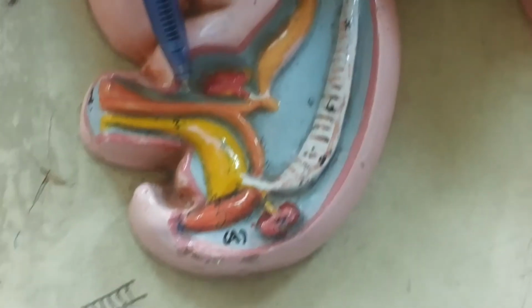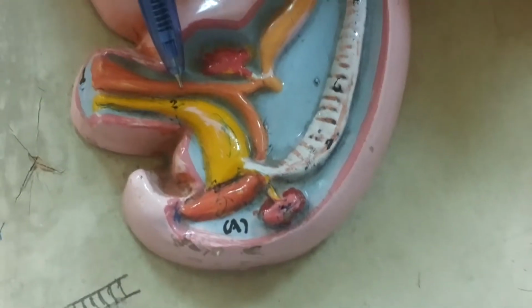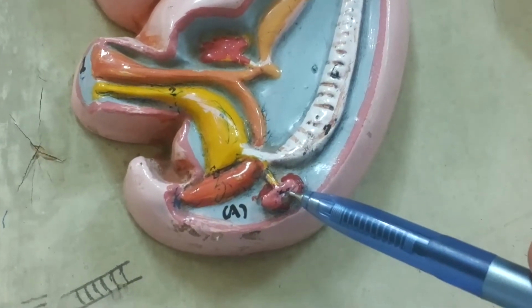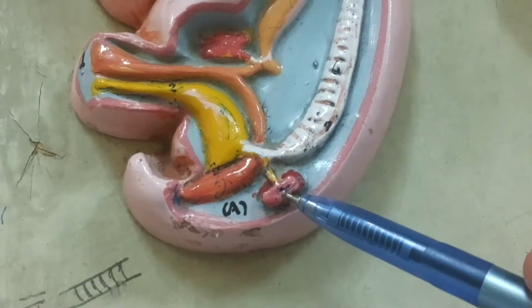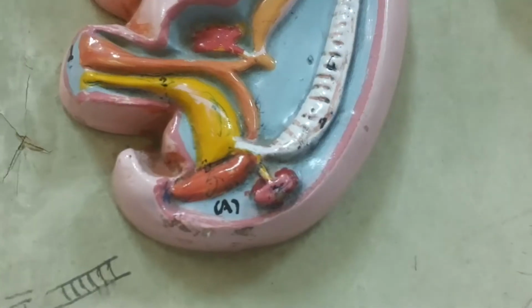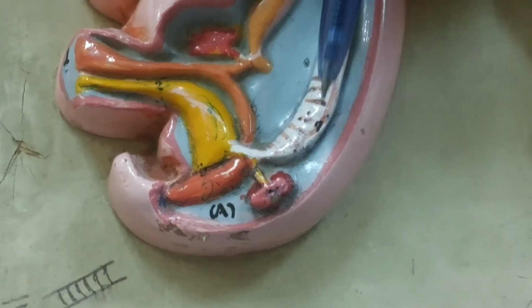This is the midgut. The metanephric blastema, and the mesonephric duct.